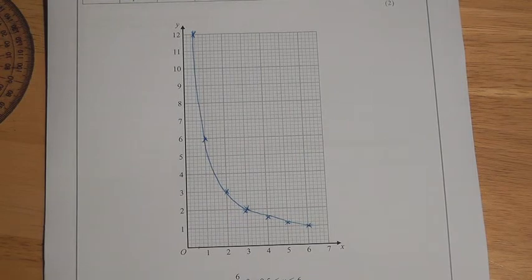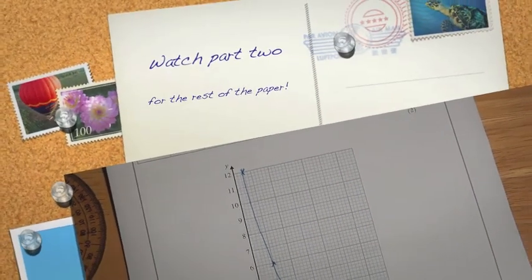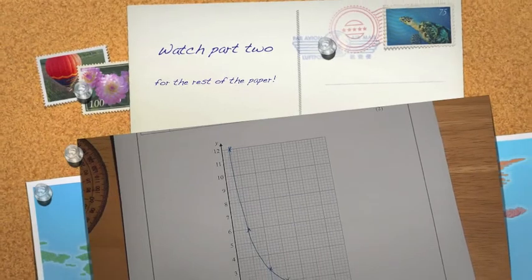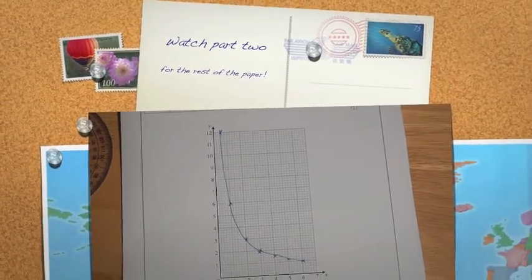Now the marks on the second part come from having the correct graph. If you've plotted at least 6 of the points, so you had 7 to plot, so at least 6 of those are correct, you get 1 mark, and if you actually join them up with the curve, you get 2 marks.